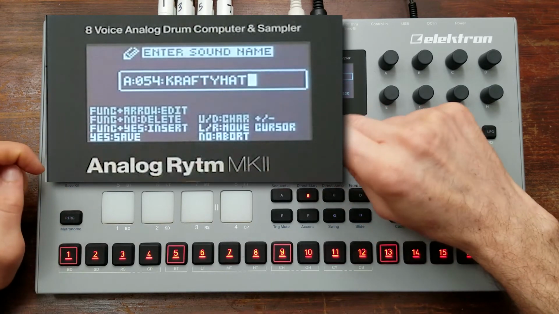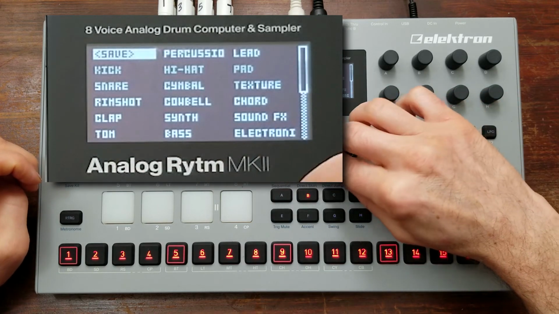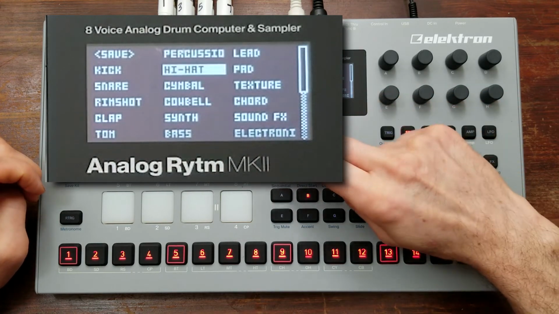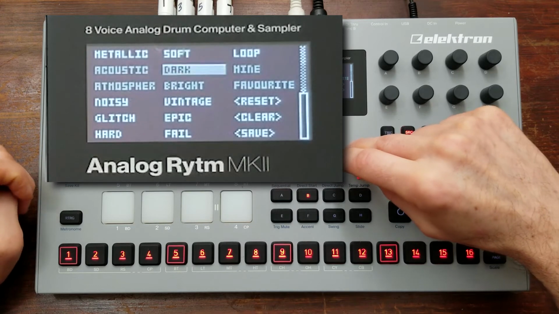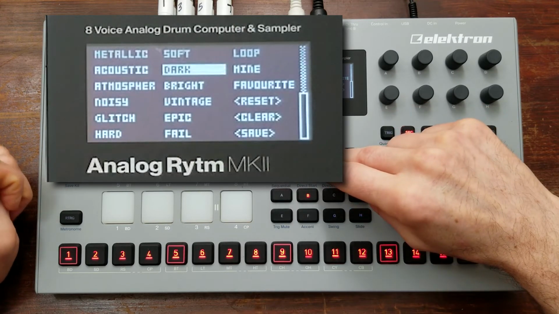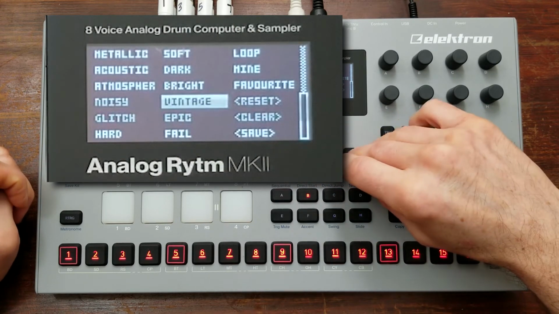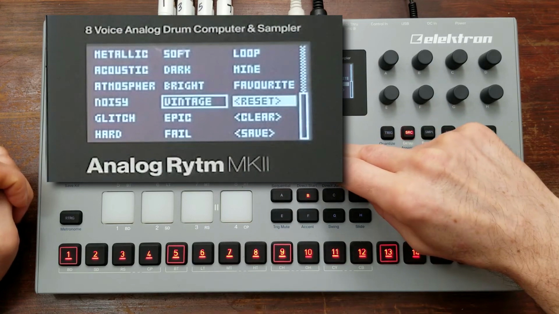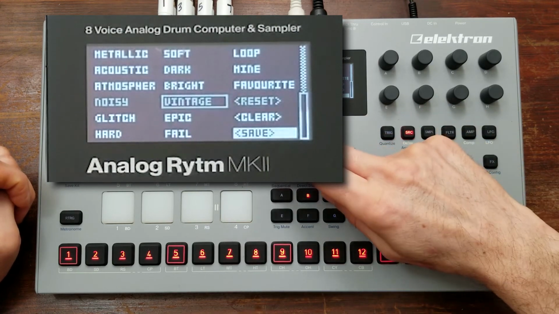There we go. This is a hi-hat. It's also vintage, definitely vintage. Okay, let's save it.